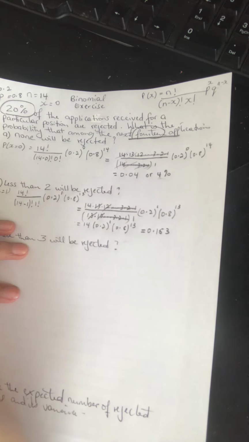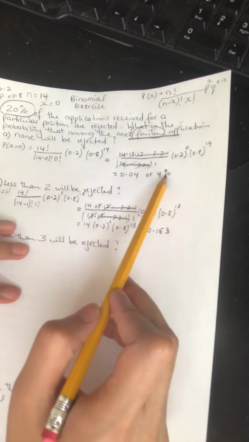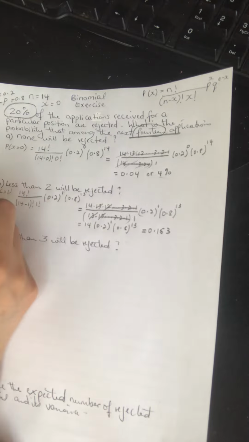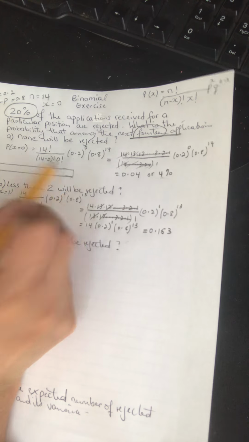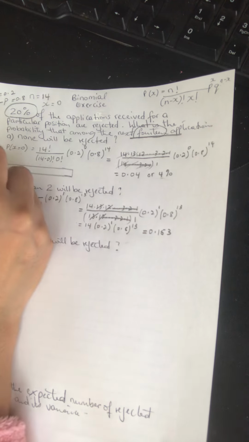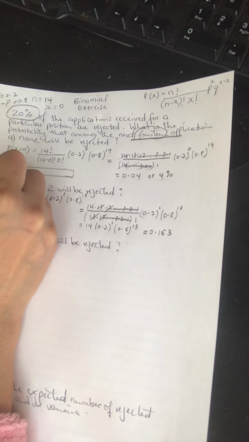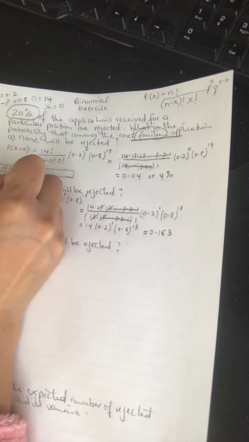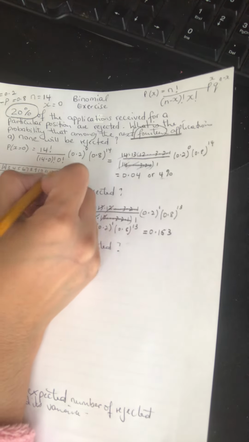But we're not done yet, because we're asked for less than 2. To find less than 2, we already got none. For 0 is this. So let's draw this box. 14 factorial means we're counting stuff. It means it's going to have 15 cells inside. So we start with 0, 1, 2, 3, 4, 5, 6, 7, 8, 9, 10, 11, 12, 13, 14.